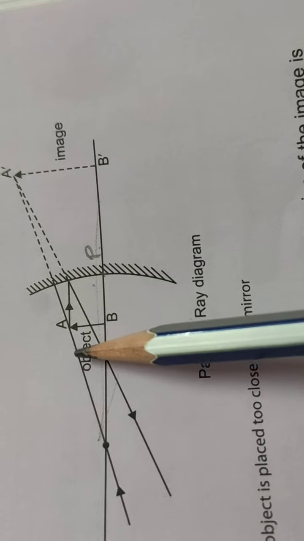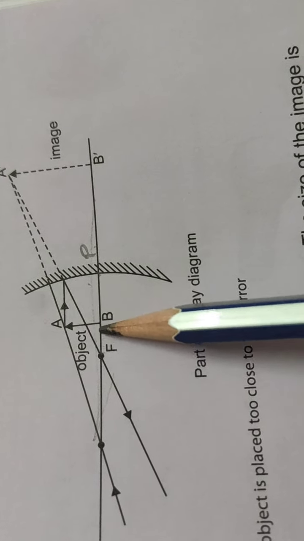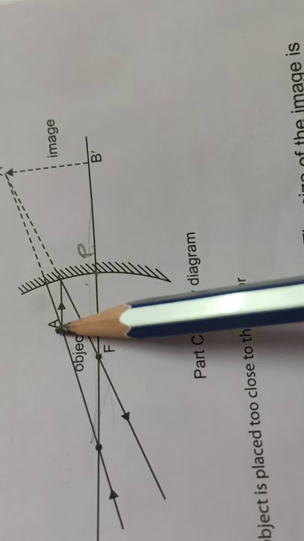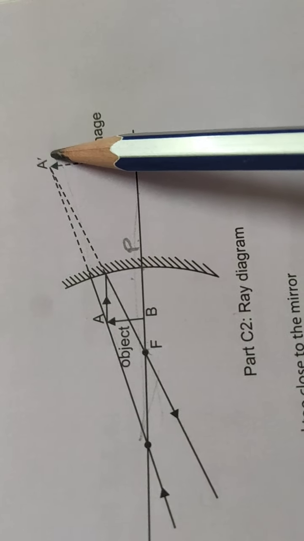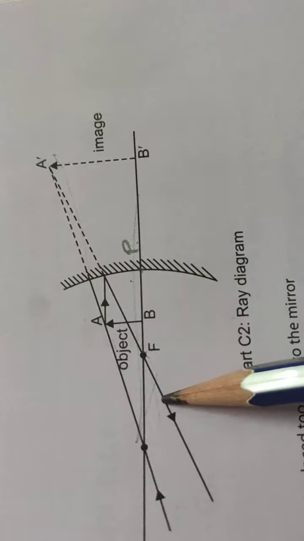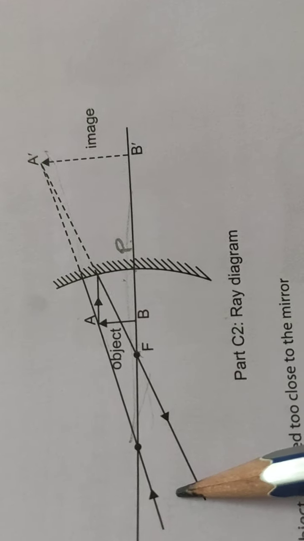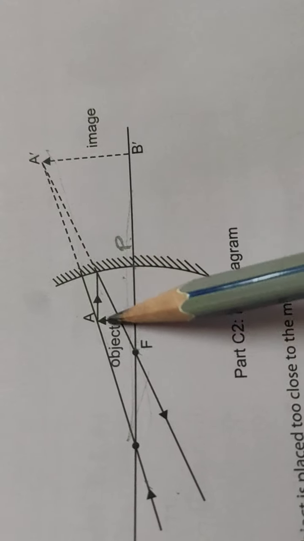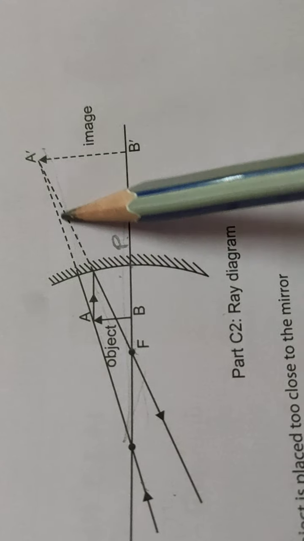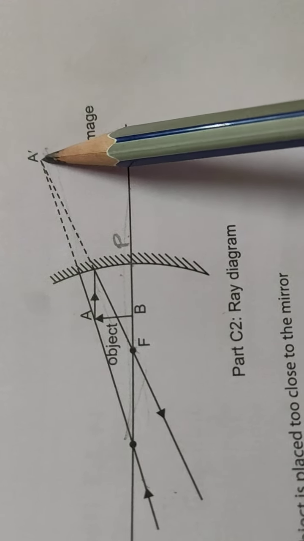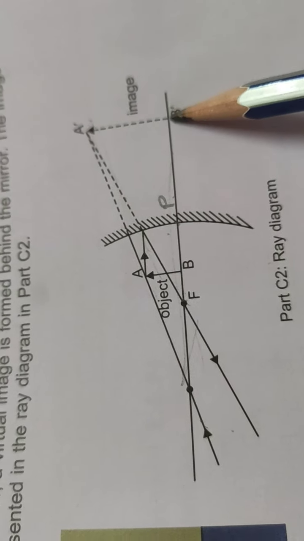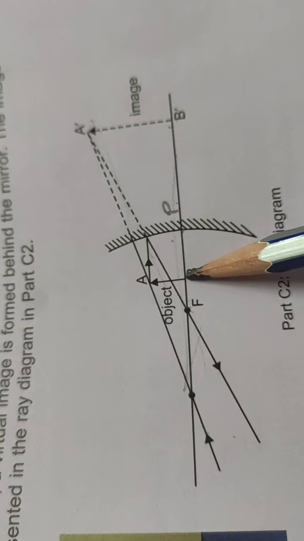You see here what happens as you place it between the mirror and the focus: the rays of light meet somewhere at the back of the mirror. They won't meet on the front side of the mirror. The rays of light coming out will meet at the back of the mirror, and the image which we will get will be enlarged, larger than the object.